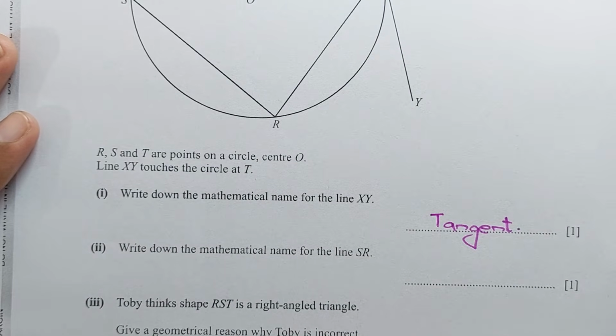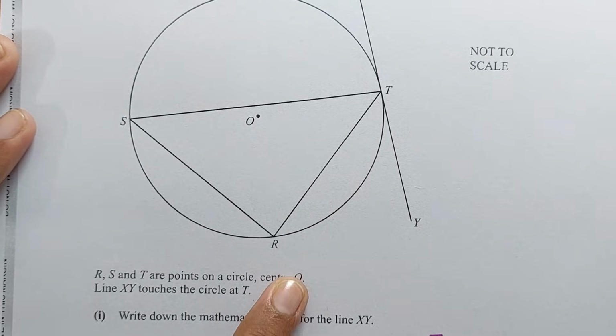Second part, write down the mathematical name for the line SR. S to R is a chord of the circle.